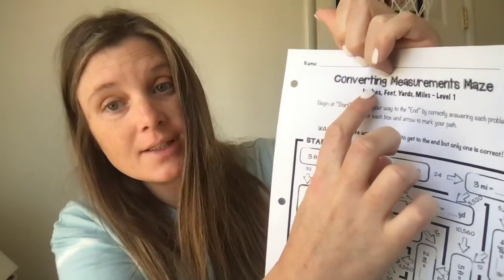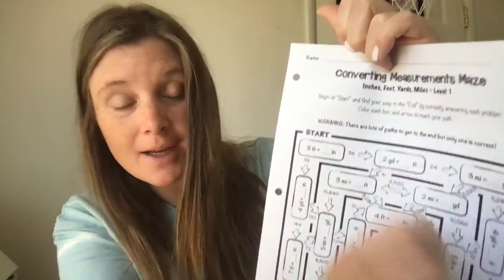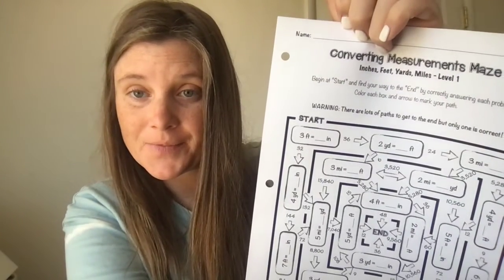You need your journal and something to write with. And then you also need a ruler and the yardstick. Can you go get a ruler and a yardstick? And then the last thing you need is the converting measurements maze. And this is in games and activities. But you need the one that is inches, feet, yards, and miles. That's what we're going to do today.